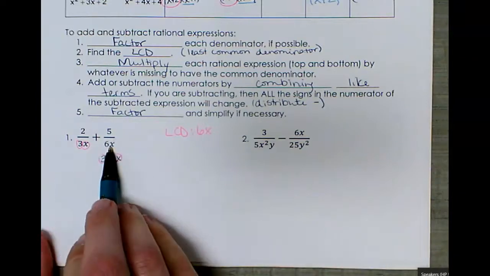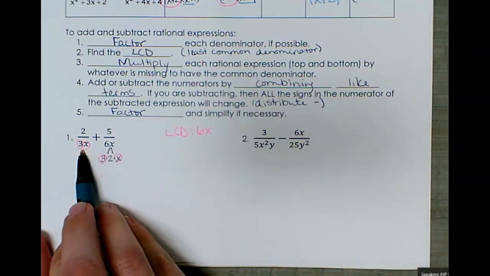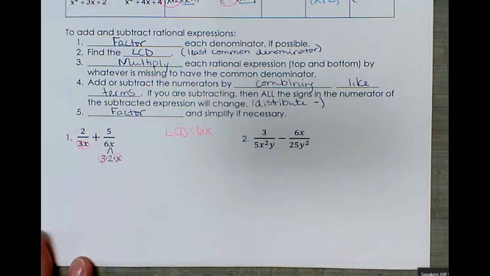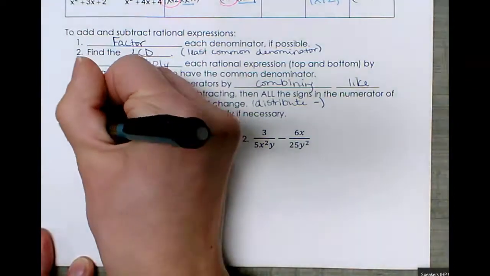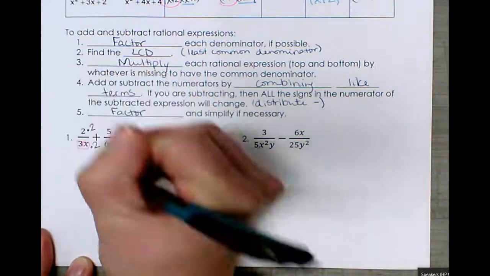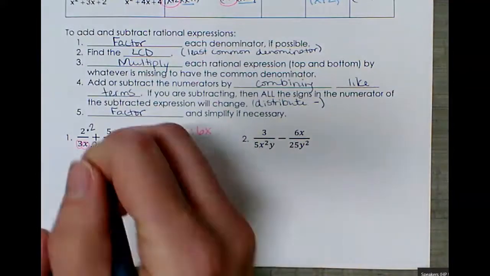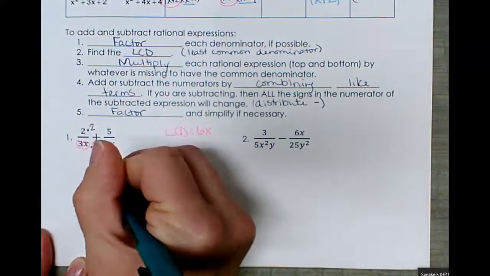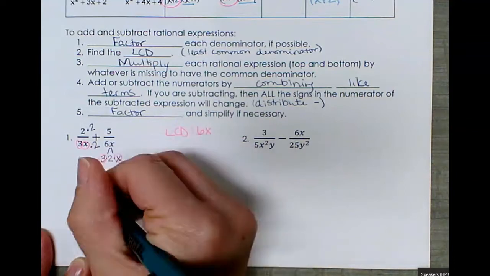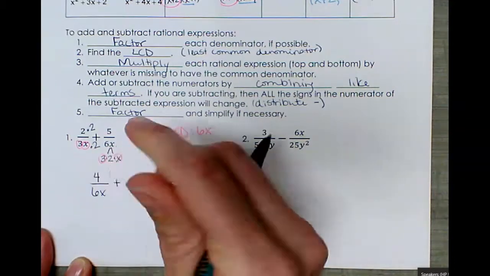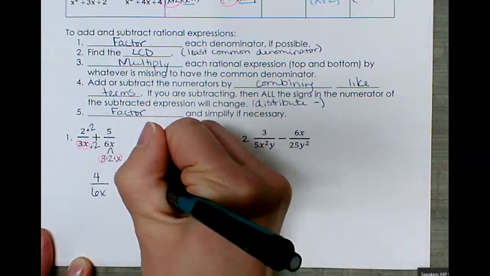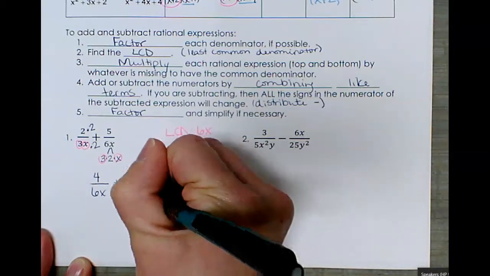It's all the pieces, the common pieces and the non-common pieces. Well, this denominator is already 6x, but this one is missing the 2, so we're going to multiply both numerator and denominator by 2. So 2 times 2 is 4, 3 times 2 is 6 with the x. This second fraction doesn't need to change because the denominator is already 6x.